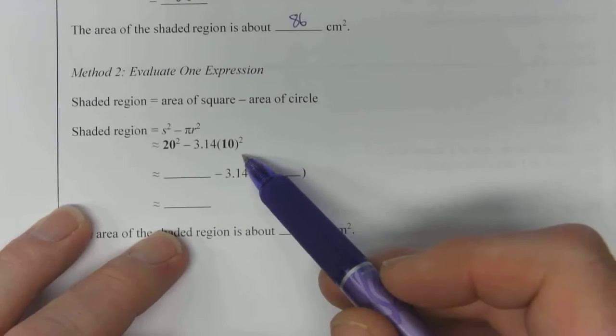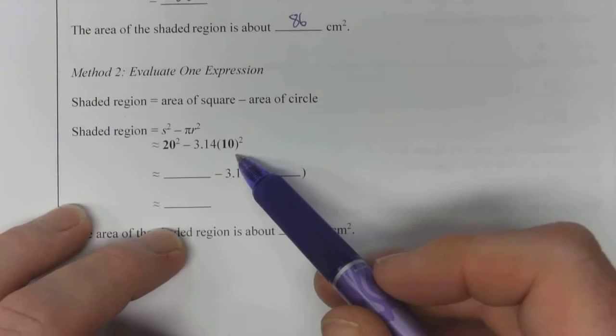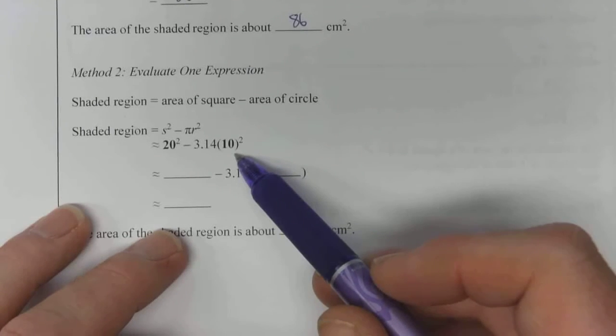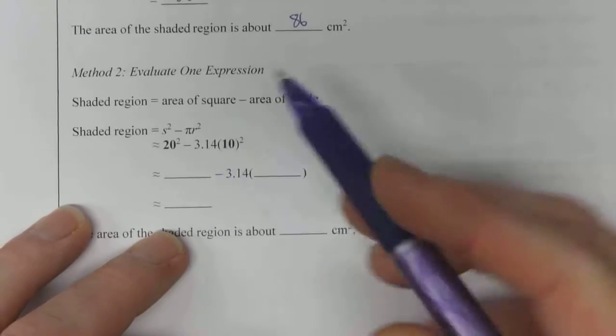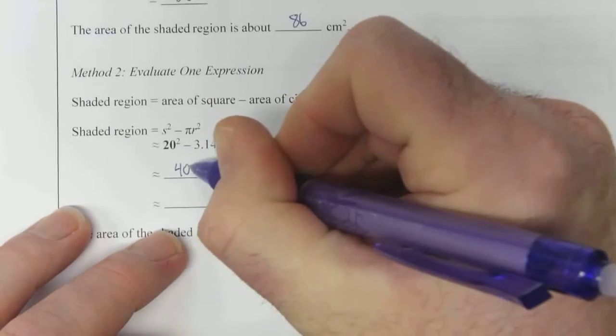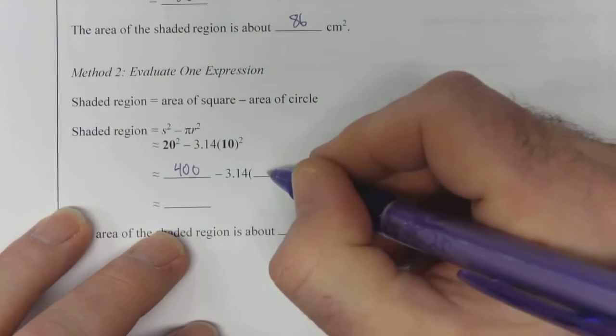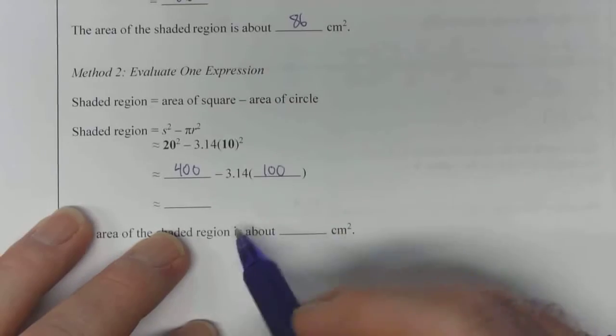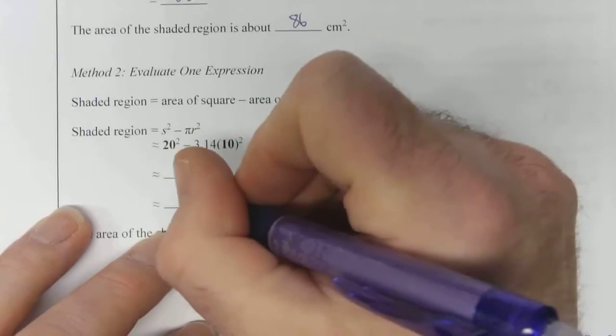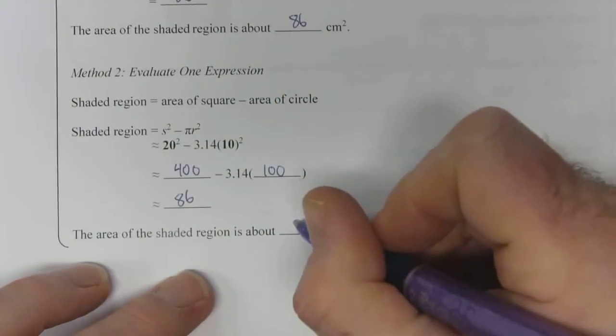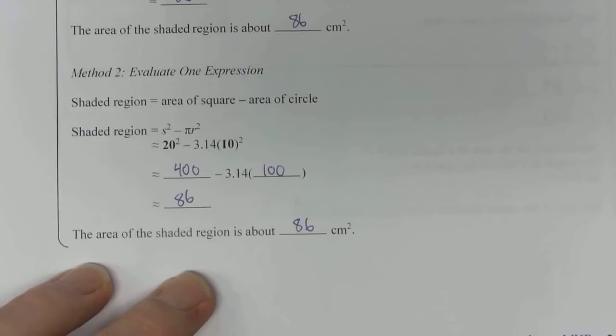It's essentially the same thing, it's just looking at the big picture all at once, basically, rather than chunking it into pieces. So 20 squared we already knew was 400. And then the area of the circle, it was 3.14 times 100. That's 314. It gets you the same answer, so it's 86 again, 86 centimeters squared. Just a slightly different approach to it, not a huge difference.